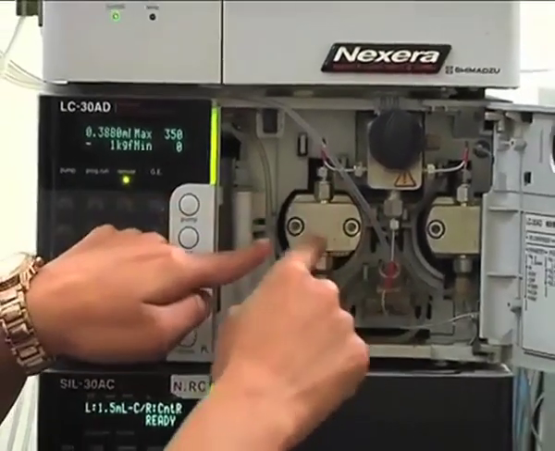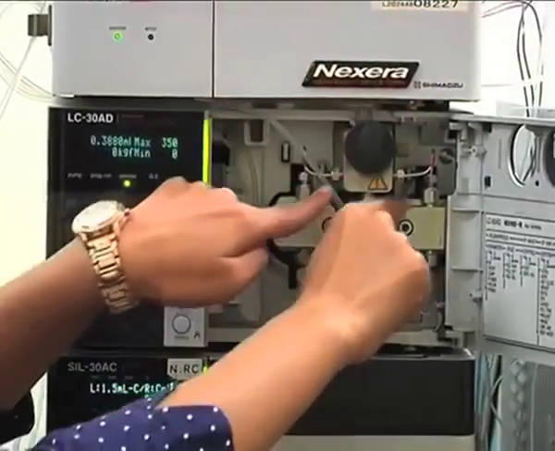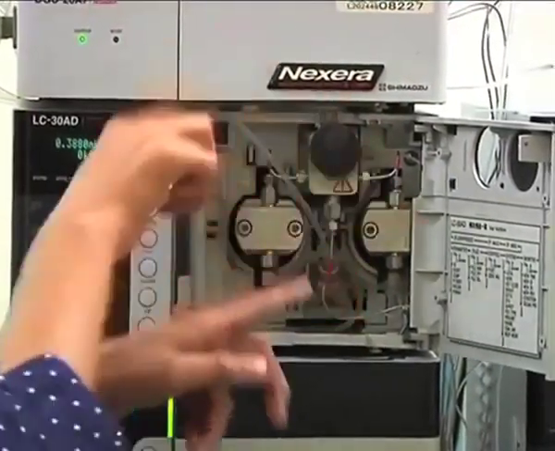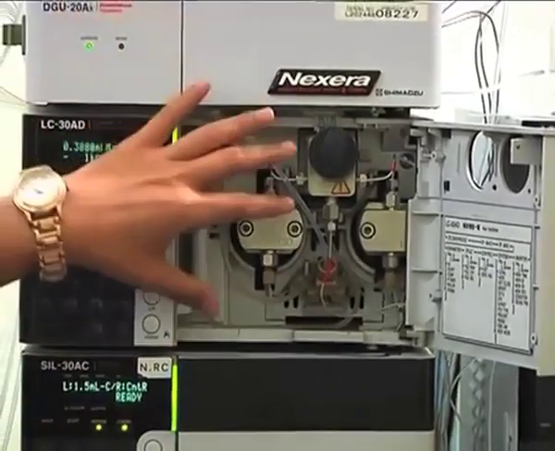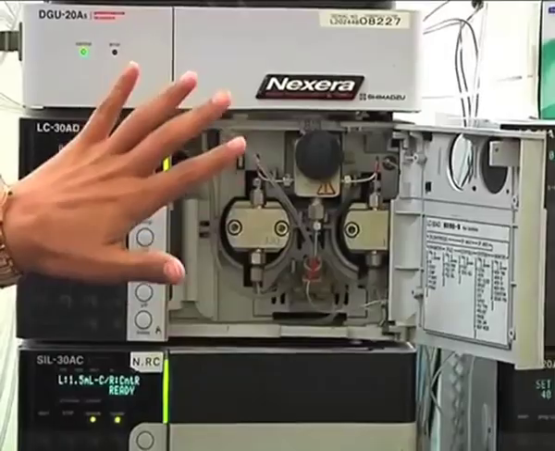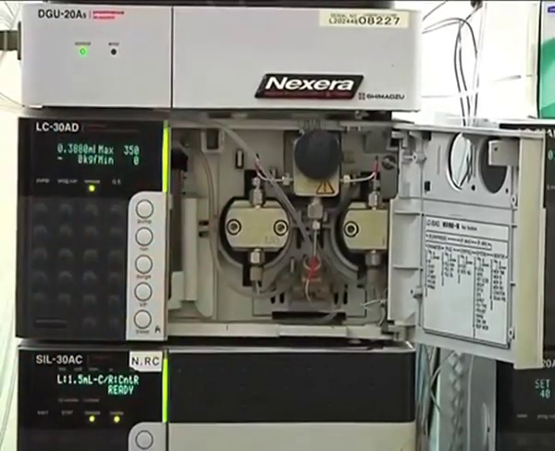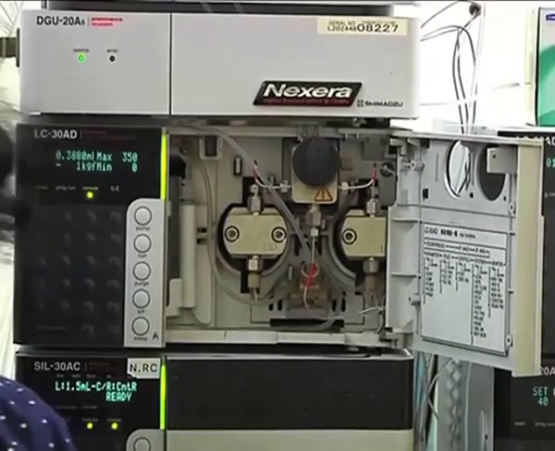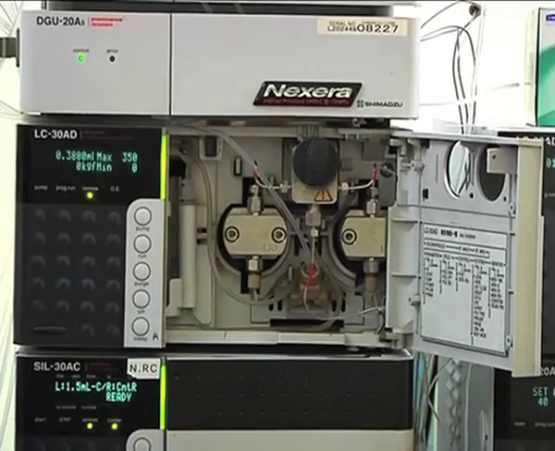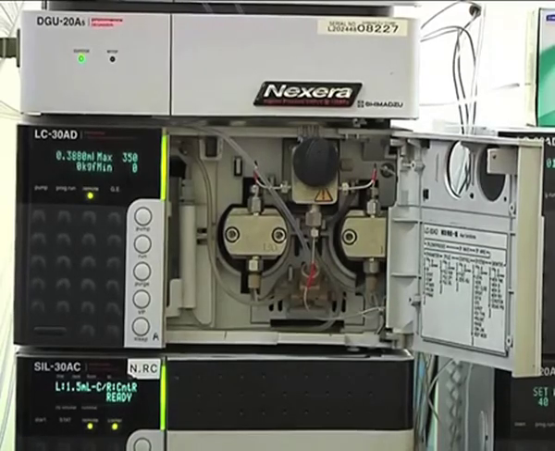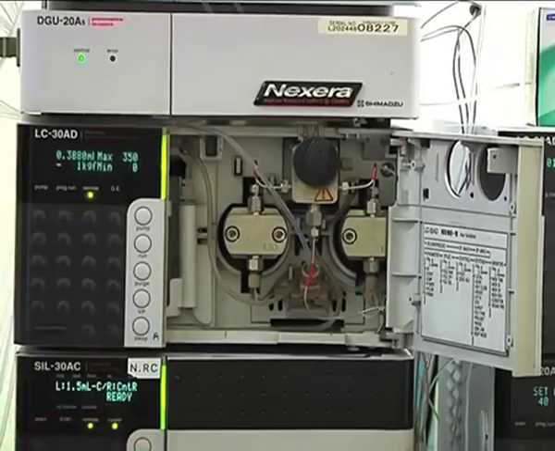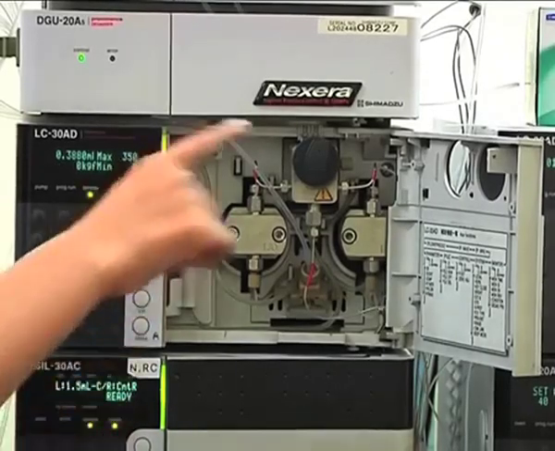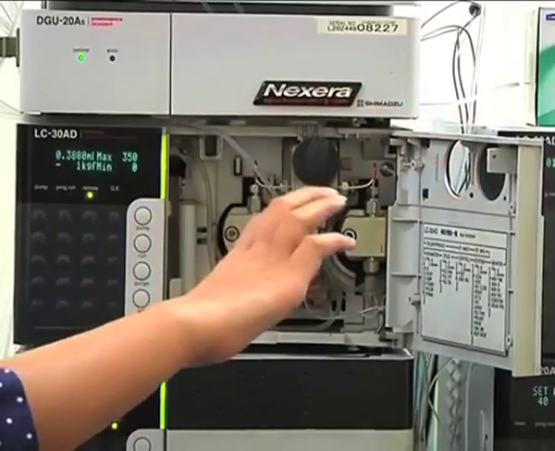So when this is passing mobile phase to the column, this will get refilled with the mobile phase and vice versa. Okay. The back pressure withstanding capacity of this particular model is 19,000 psi, 130 megapascal. So you can use higher flow rates as well. You can use smaller particle size columns and smaller ID columns, which normally tend to generate higher back pressure, but still those can be used on this particular system. Okay.